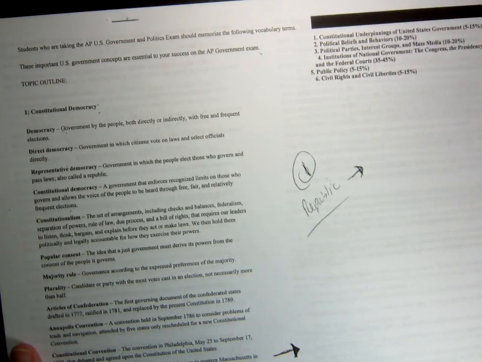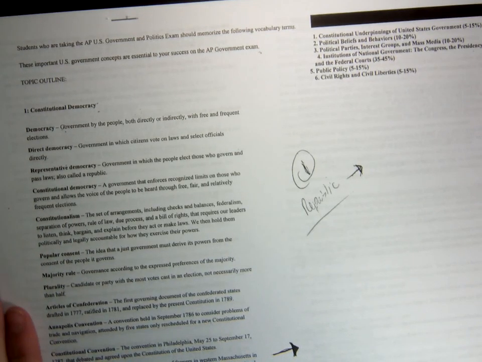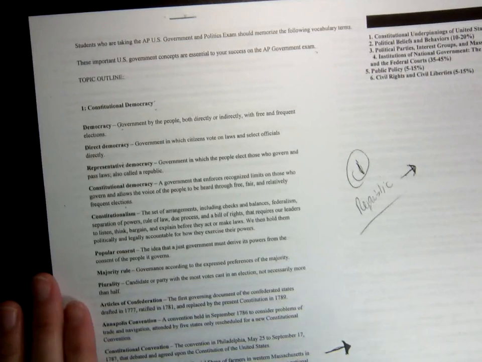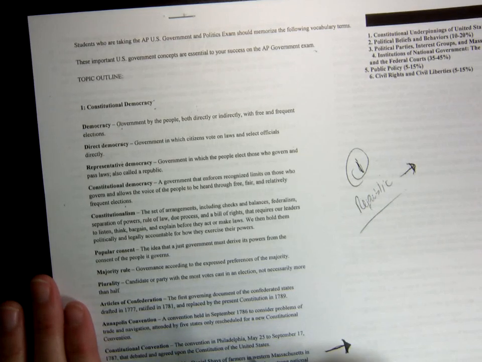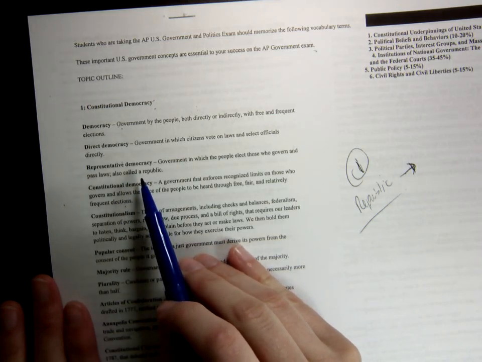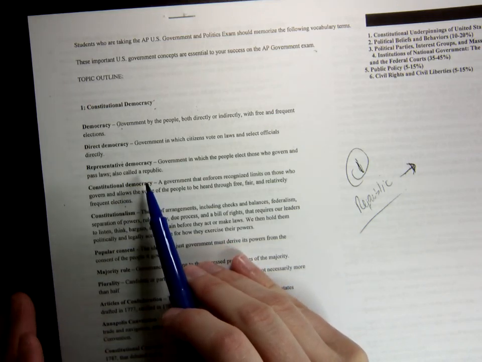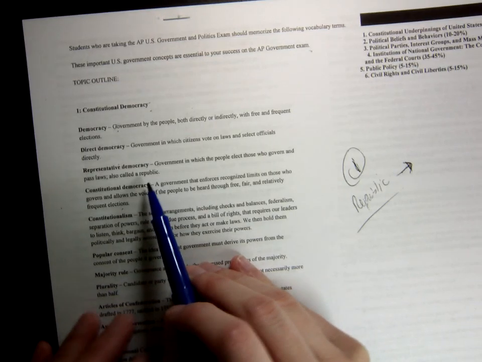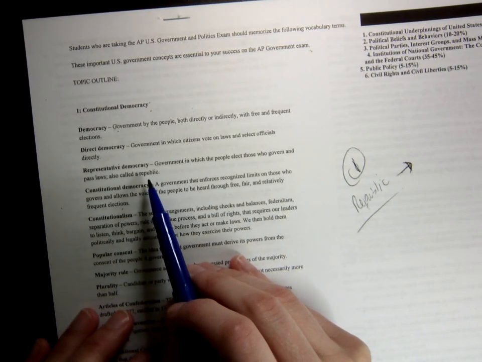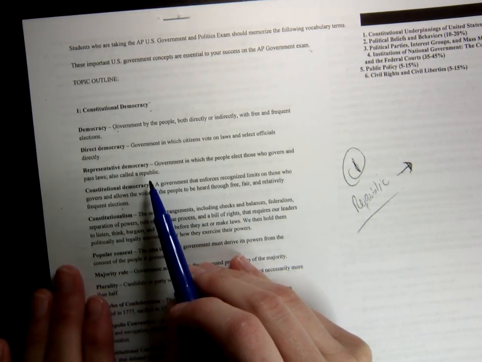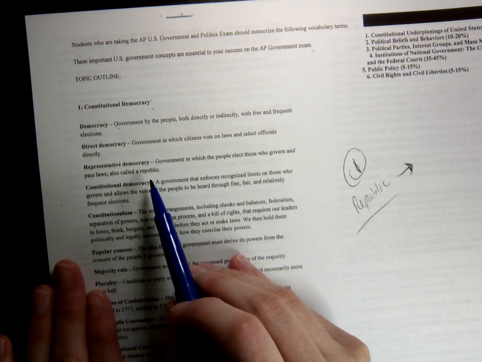So for each term, what I want you to do is look at the word, maybe read the definition, but then interact with the term. Add something to it. Make a connection. So, for example, representative democracy, also called a republic. We read about what Madison thought about the value of a republic in Federalist 10.